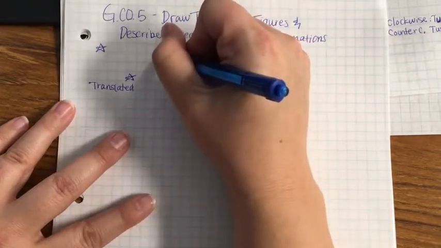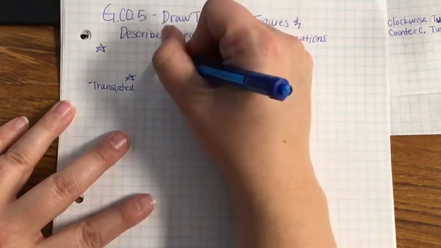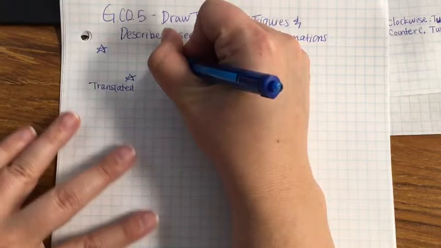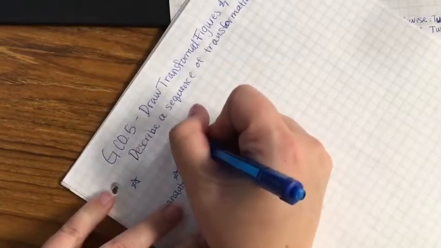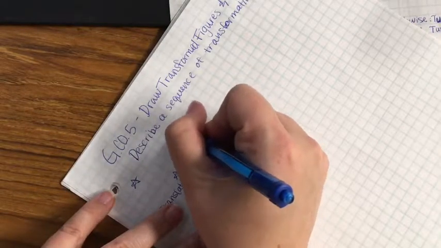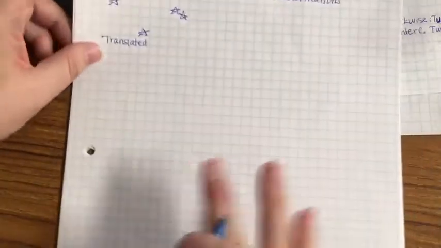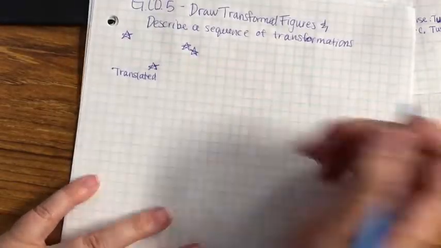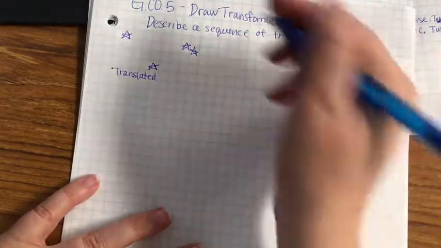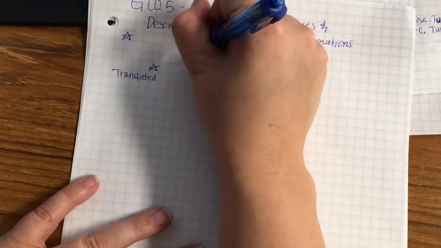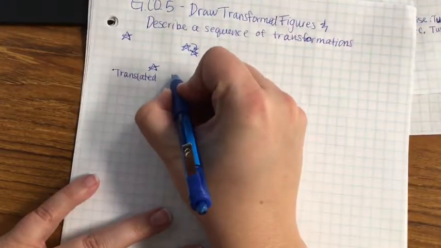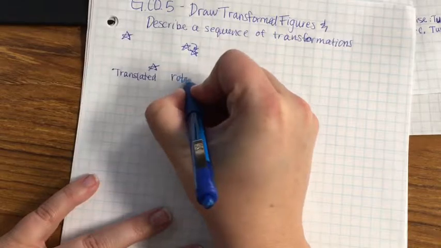Now let's say I had the star like this, and then now it's like this. How did it get from, you can't tell the difference. It's not translated. I'll just go like this. Yeah, it was rotated. Rotation.